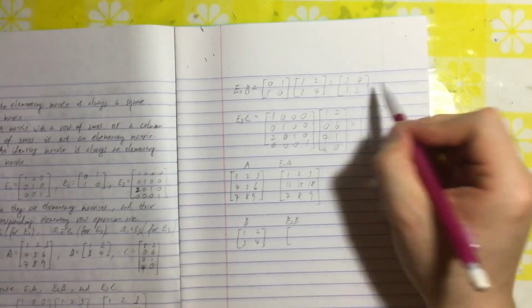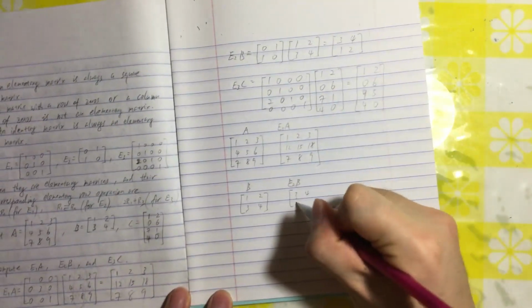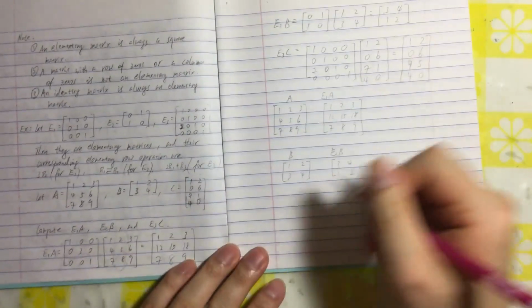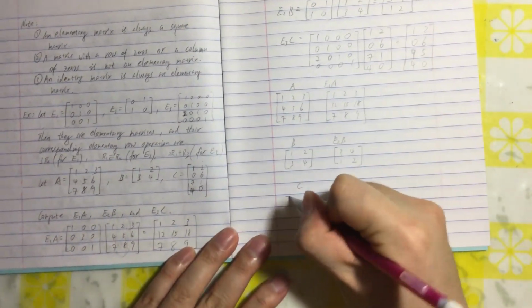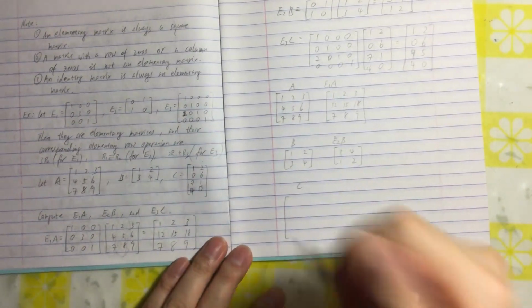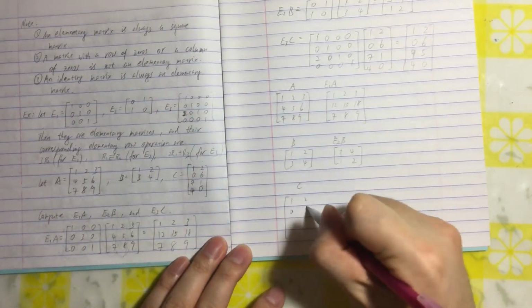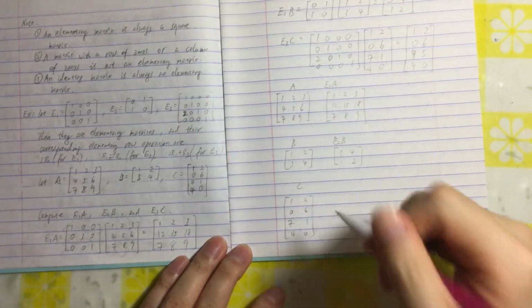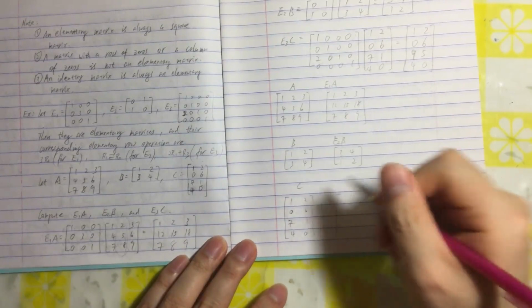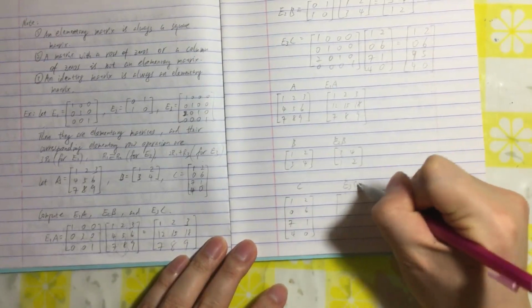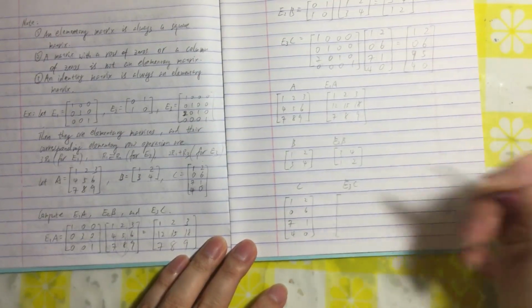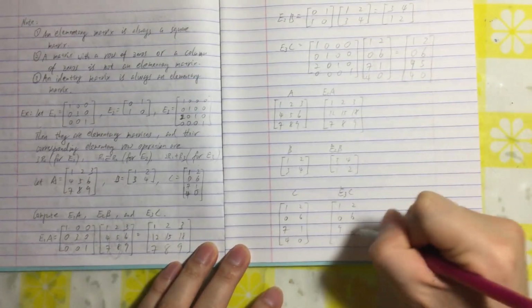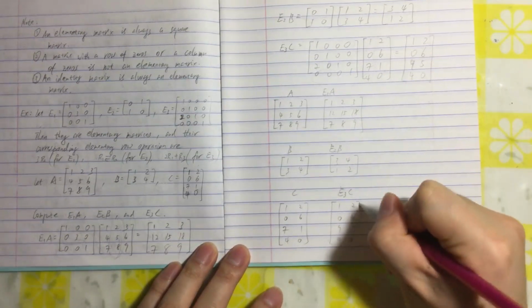E2B is 3, 4, 1, 2. If we compare C with E3C, matrix C is 1, 2, 0, 6, 7, 1, 4, 0, and E3C is 1, 2, 0, 6, 9, 5, 4, 0.